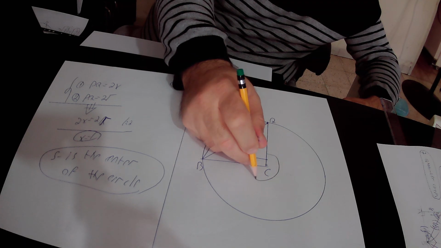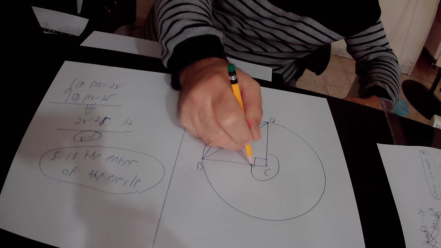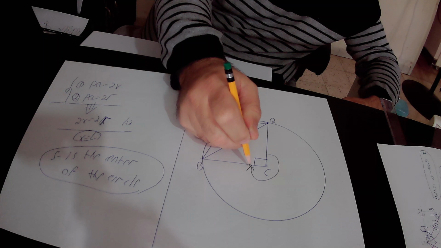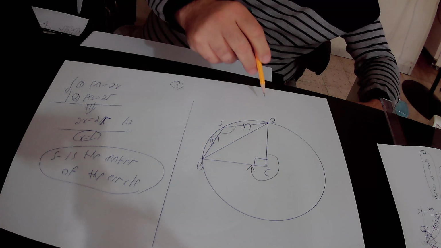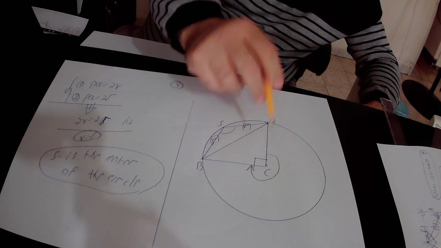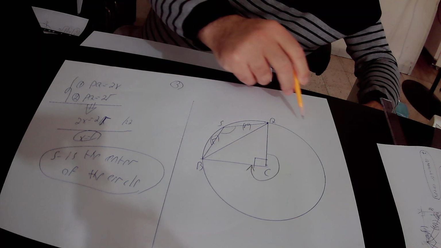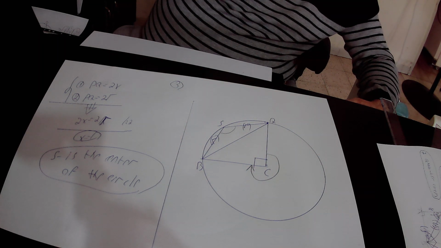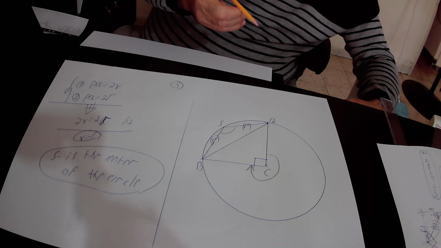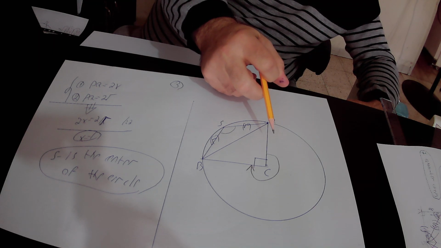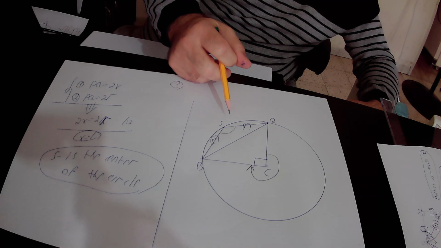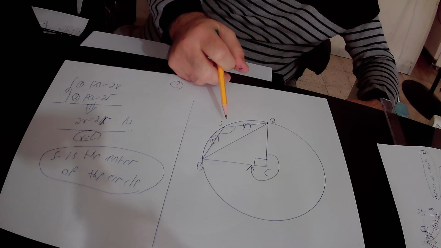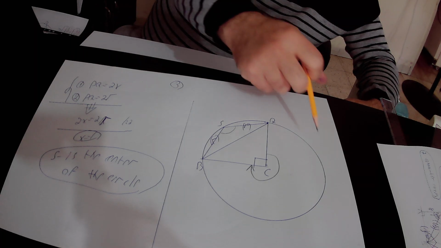This is the central angle QCB that is subtended on the same arc, arc QB. Therefore, according to rule number 13, this central angle QCB must be twice as large as the peripheral angle QSB that is subtended on the same arc, arc QB.